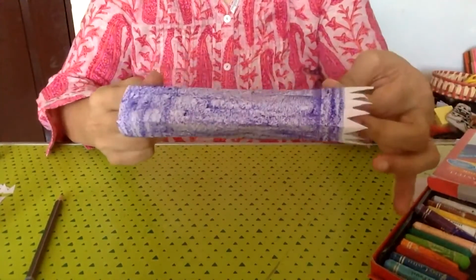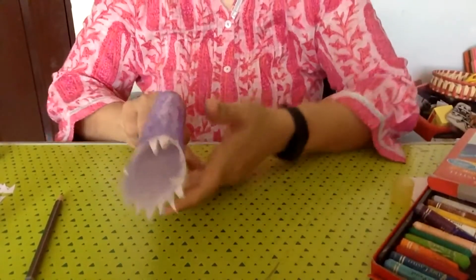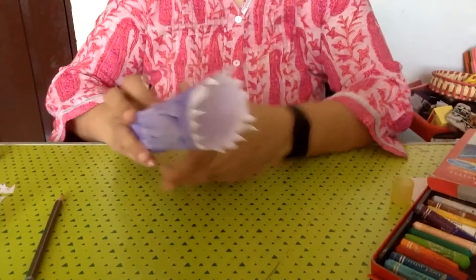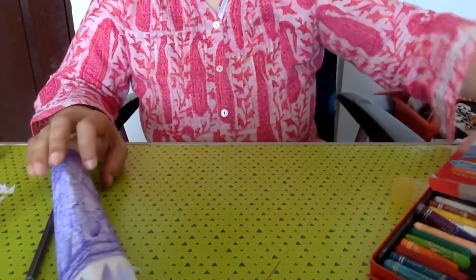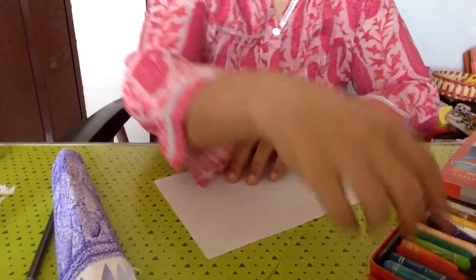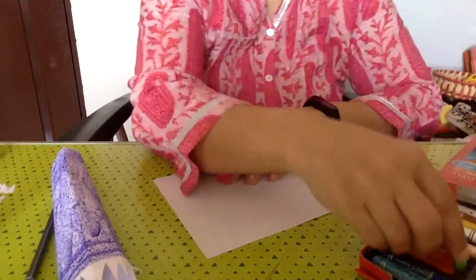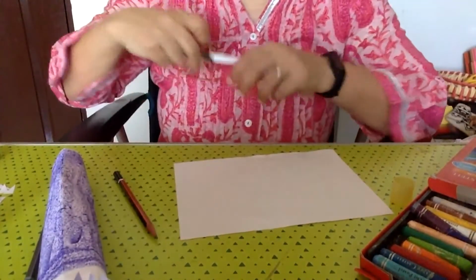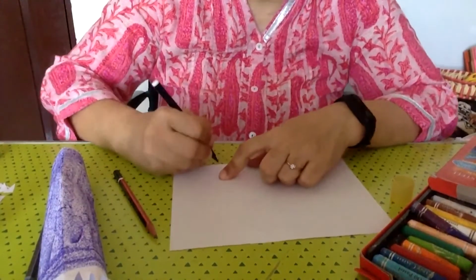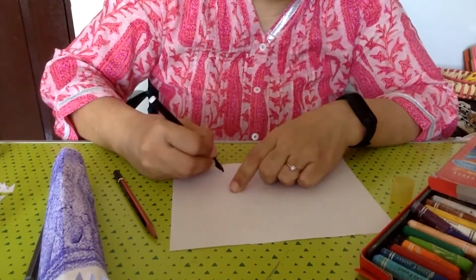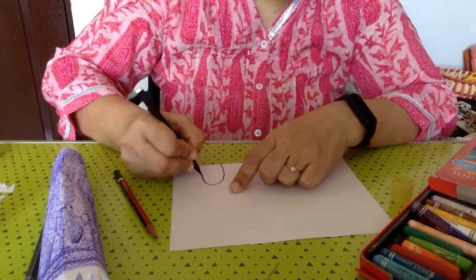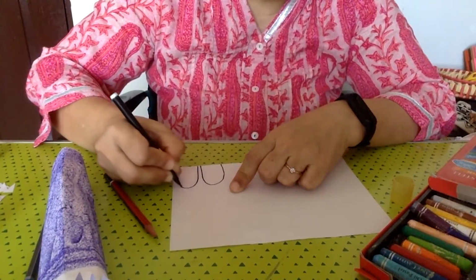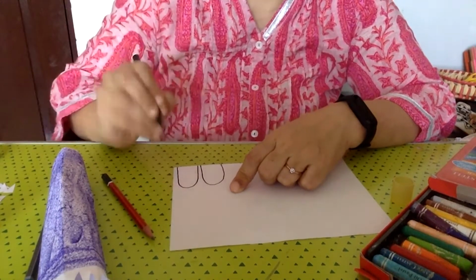But it is missing something else, right? It's missing those big eyes and the nose. So to do that, what we are going to do is, with the sketch pen or a pencil, we are going to draw two eyes on the remaining sheet of paper. We need to draw two long U's like this.